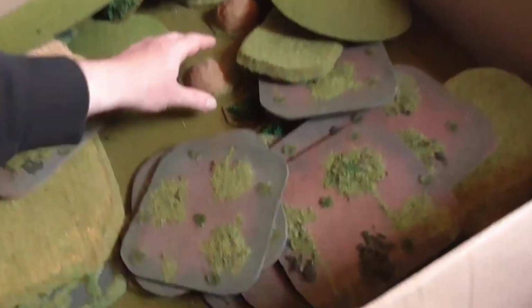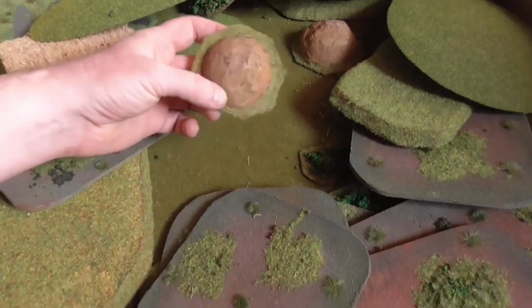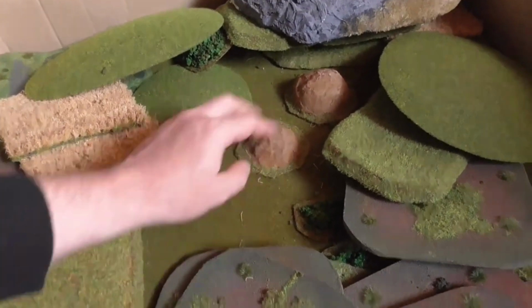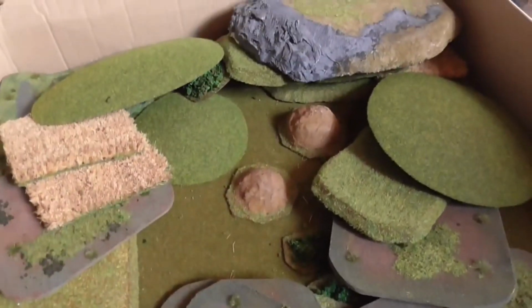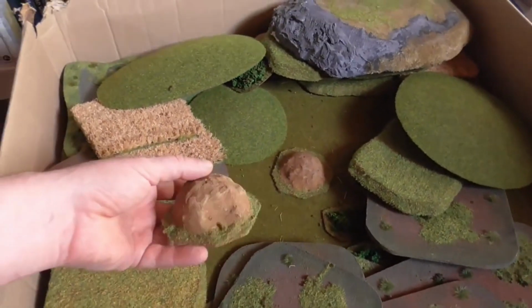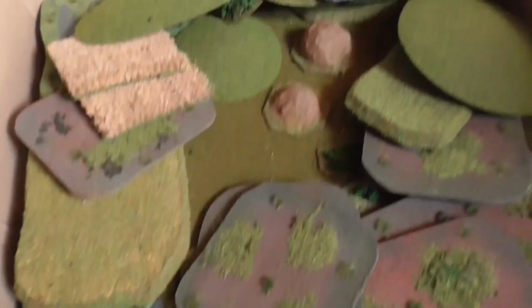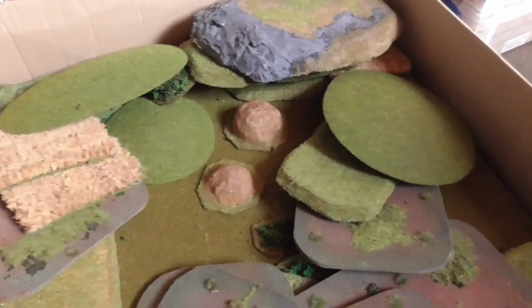The other thing you can see, these little brown things, these were just some polystyrene balls that I had that I cut in half, added onto a base, plastered them and painted them, and these I kind of use in Star Wars just as an alien termite mound or something like that, just some alien planets kind of thing. It was just using up some old materials.